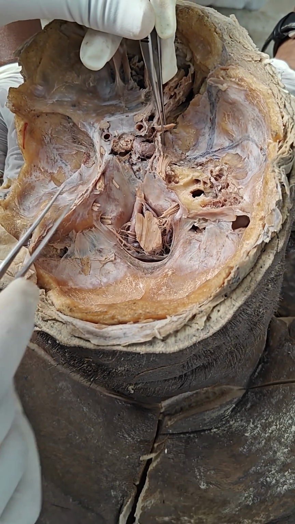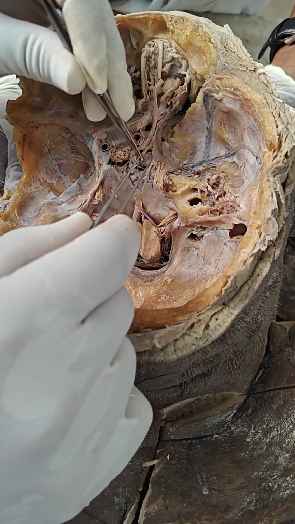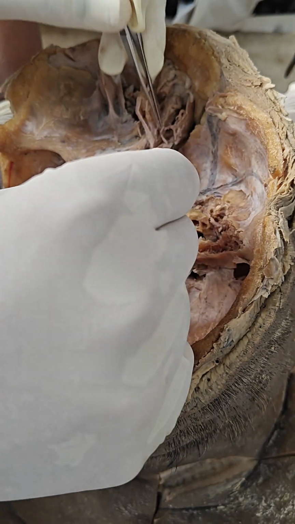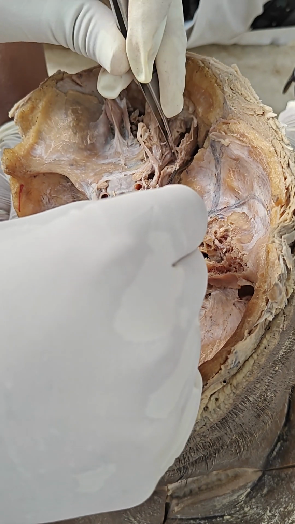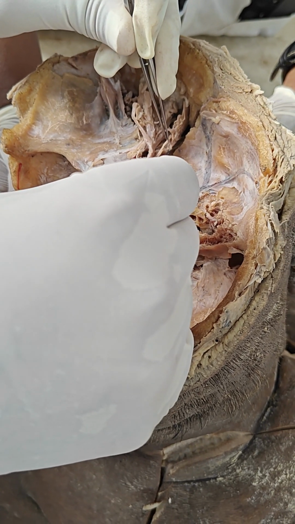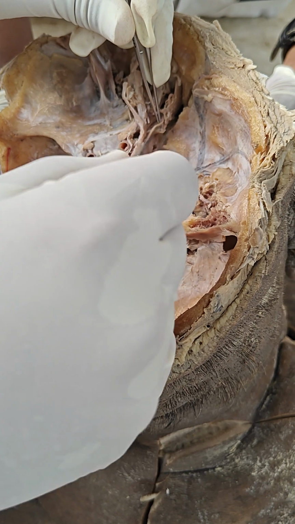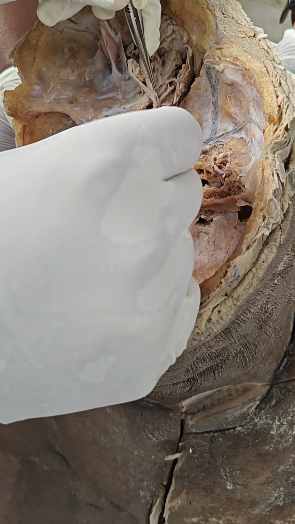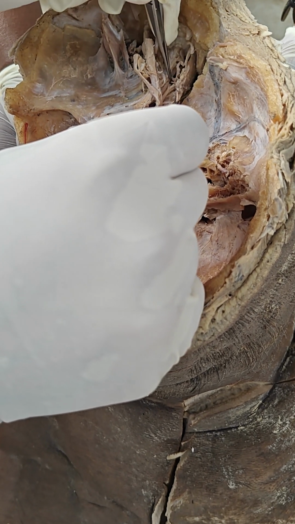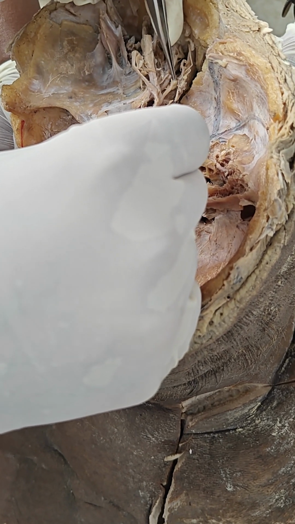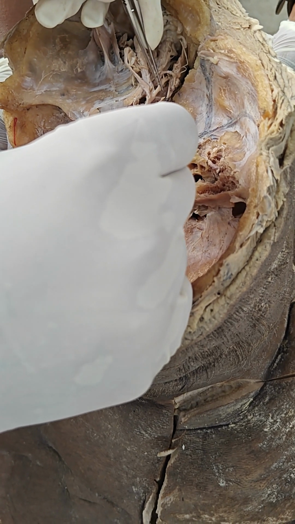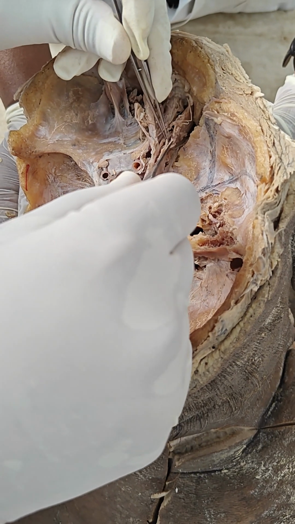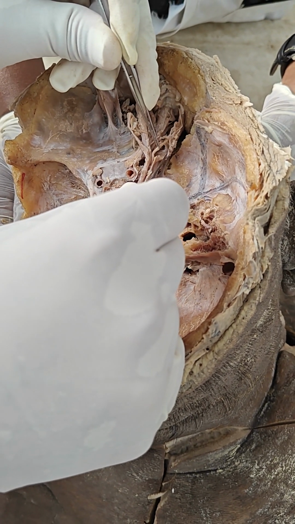Here you can see this is the third nerve, and this is the sixth nerve, for the lateral rectus. Here you can see this is the lateral rectus, and this lateral rectus is supplied by the sixth nerve. This one is the sixth nerve, and just below it, you can see this is the inferior division of the oculomotor nerve. Here you can see this is the oculomotor nerve. So this is the abducent nerve which supplies the lateral rectus.